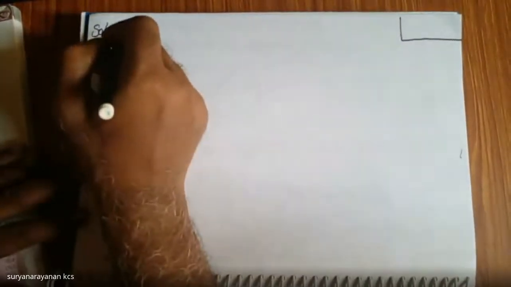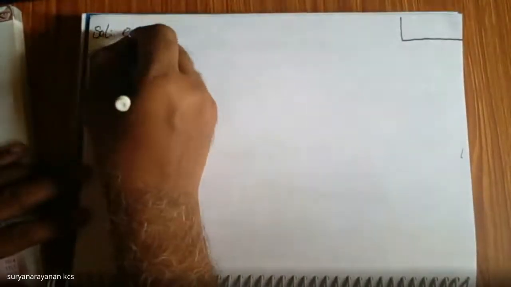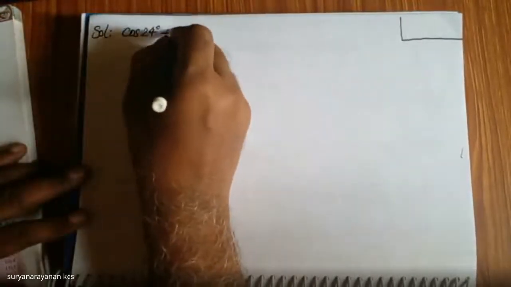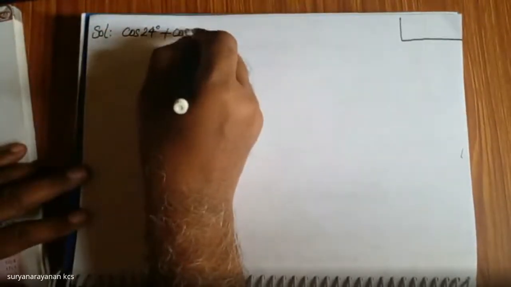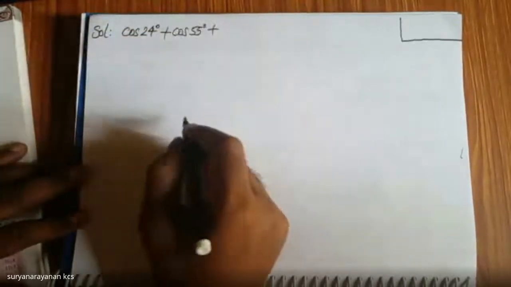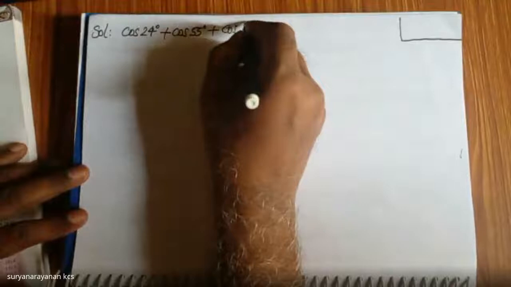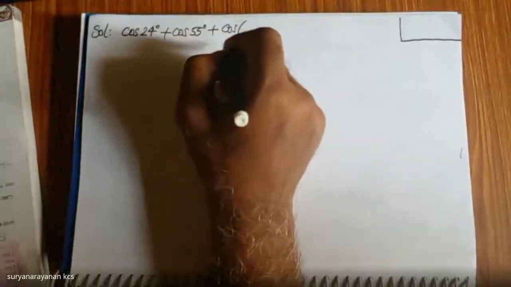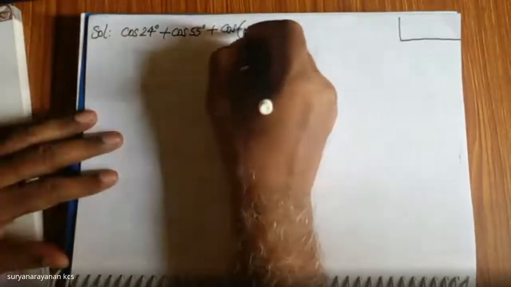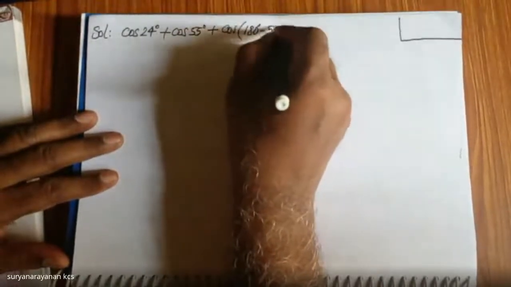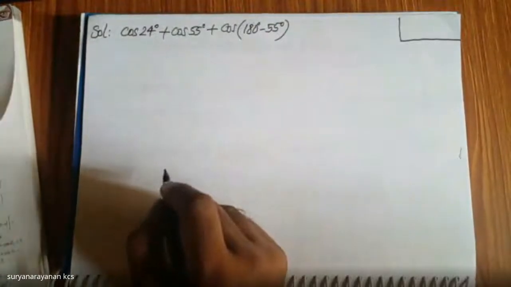We write the first term as it is, cos 24 degrees, plus the second term also we write as it is, cos 55 degrees. Now come to the third term, we write cos, here 125 degrees is there. We can write this angle as 180 degrees minus 55 degrees.